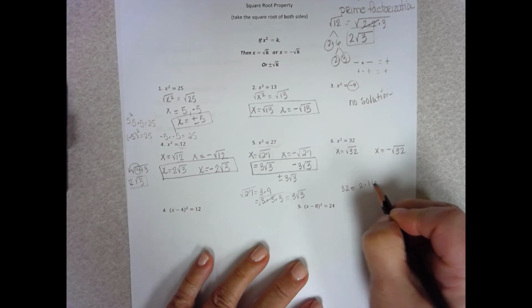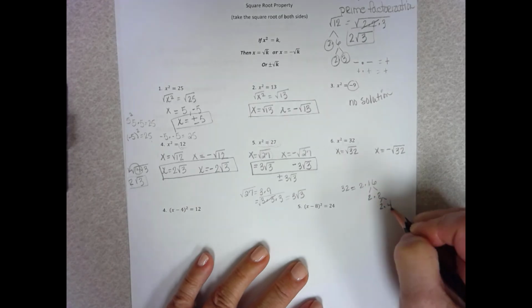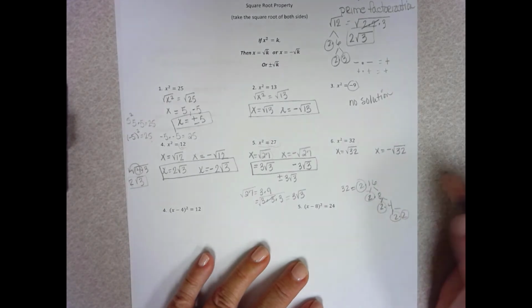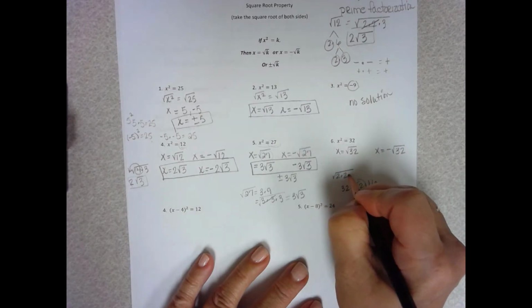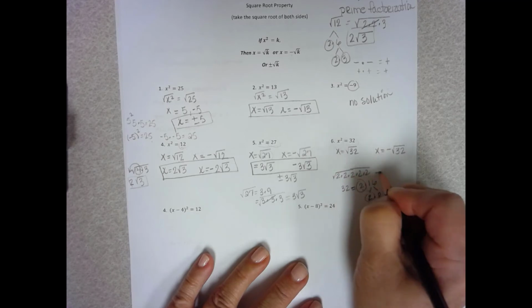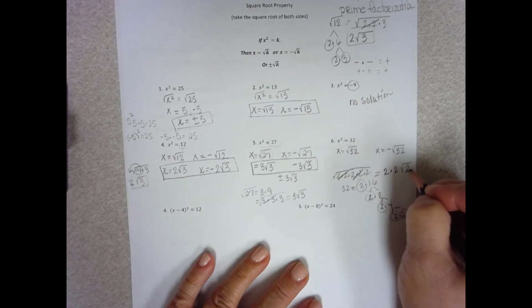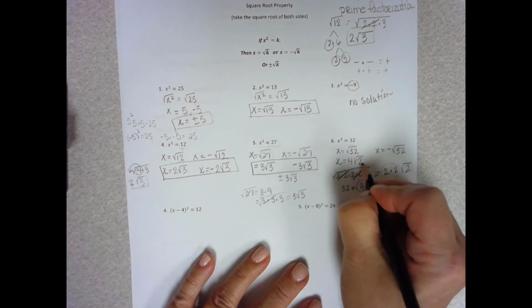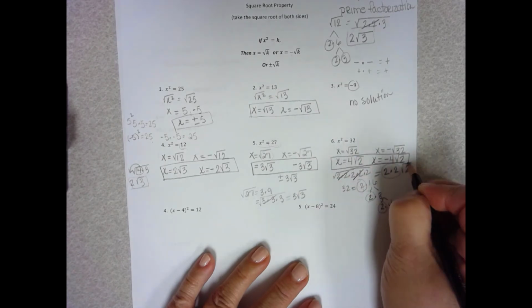2 times 16, 2 times 8, 2 times 4, and then 2 times 2. Gracious. All 2s, isn't it? 1, 2, 3, 4, 5. So the square root of 5 2s, that's a pair, that's a pair, and then the single one. And 2 times 2 is 4. So x equals 4 square root of 2, and x equals the opposite, negative 4 square root of 2, would be your solution. So you may want to practice these a few times.